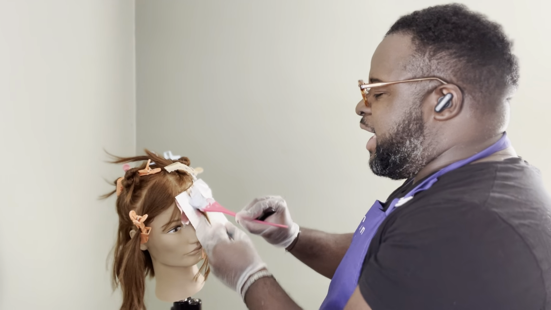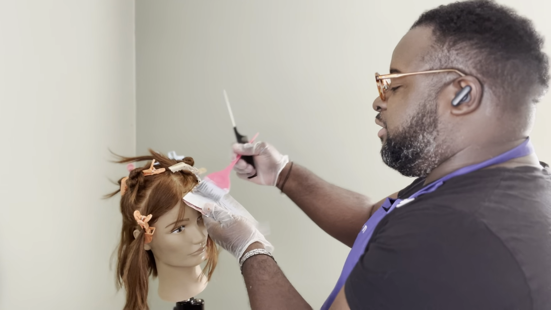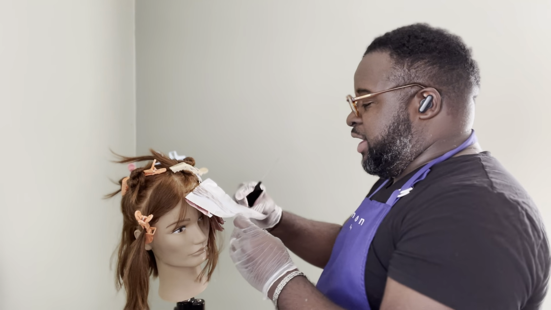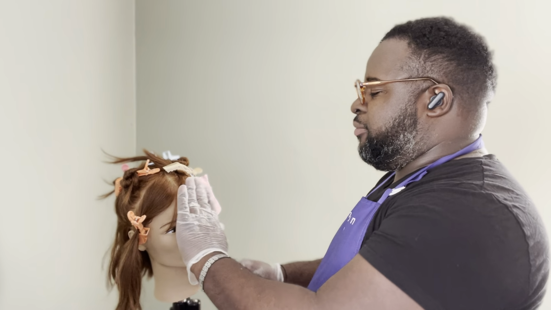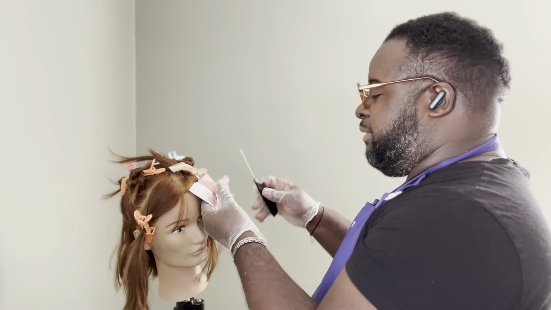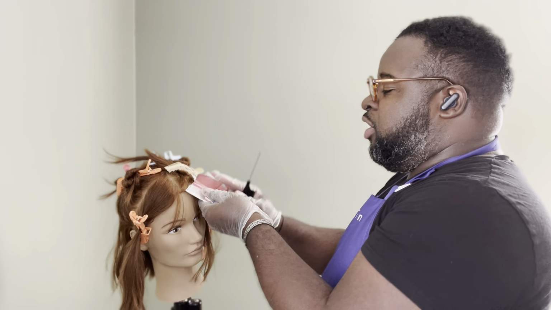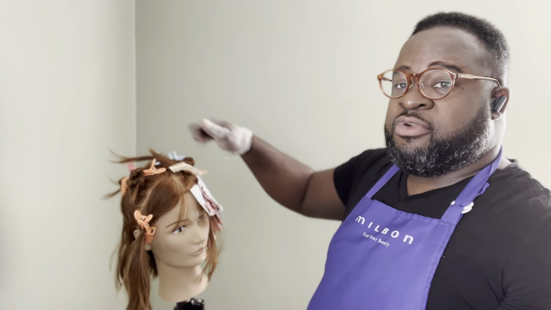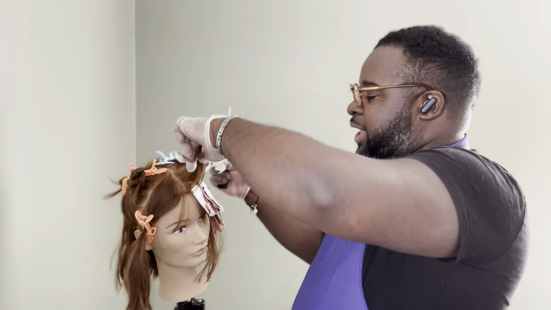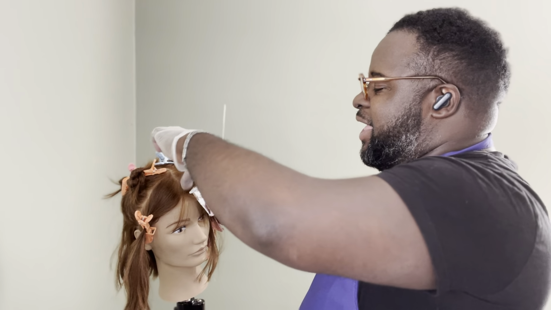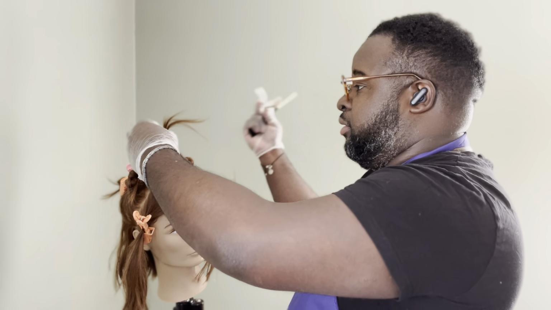Now I'm not going to add too many lowlights in the front of the head, because obviously this is where I want to see the brightness, but just where I feel I need it is where I'm going to add. That's probably going to be a little bit more in the longer hair, so as you're moving towards the back of the head and the fringe is getting longer, I may place a little bit of a lowlight in there just to add a little bit of dimension.